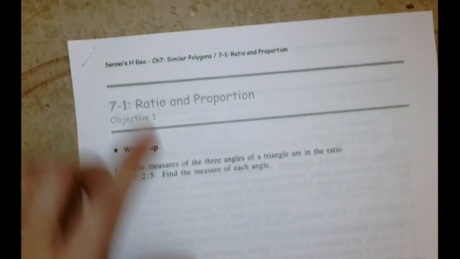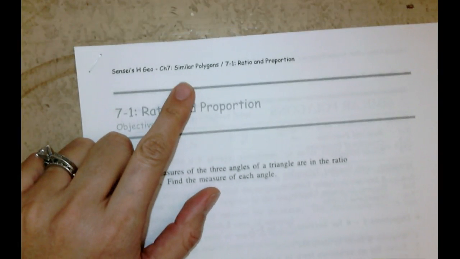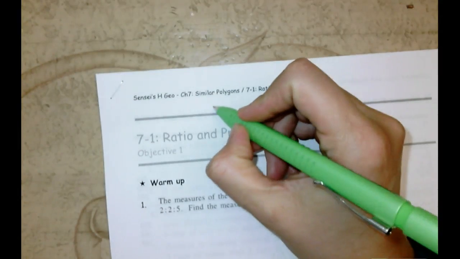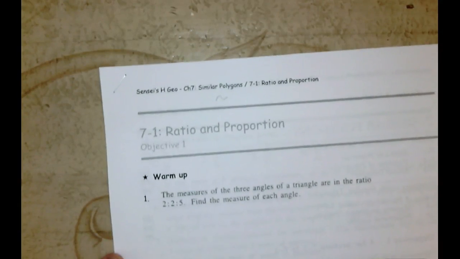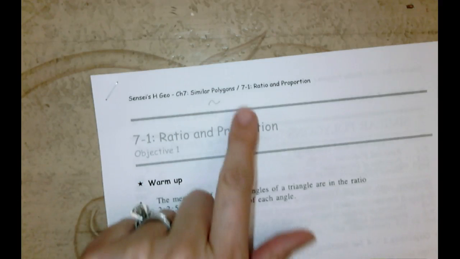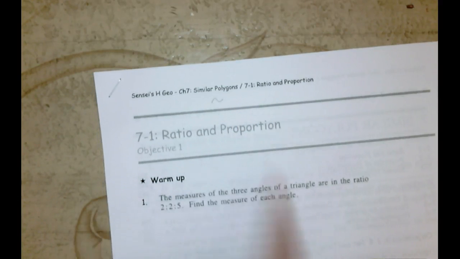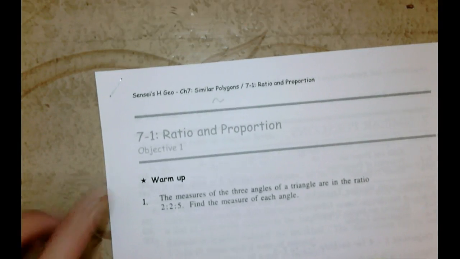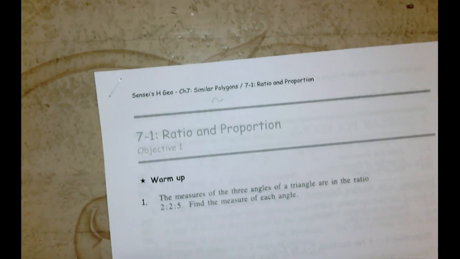Okay, so we are starting chapter 7. Chapter 7 is about similarities, the similar polygons. You remember these things, right? It's the same shapes and different size. We start with ratio and proportion in 7.1. Okay, so it's pretty much algebra and a little bit of geometry.